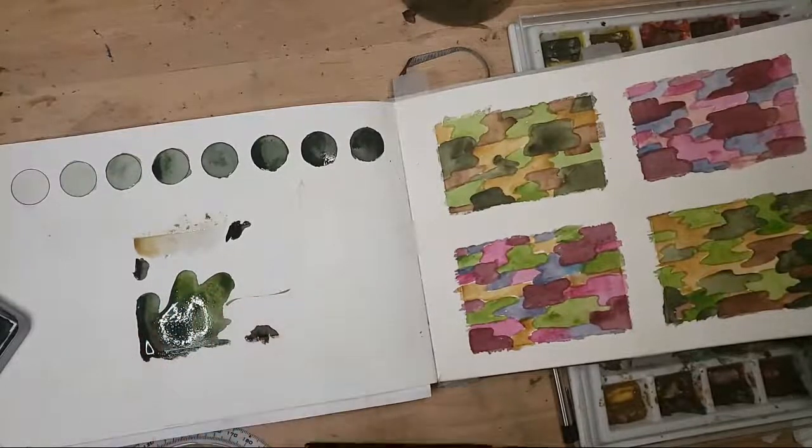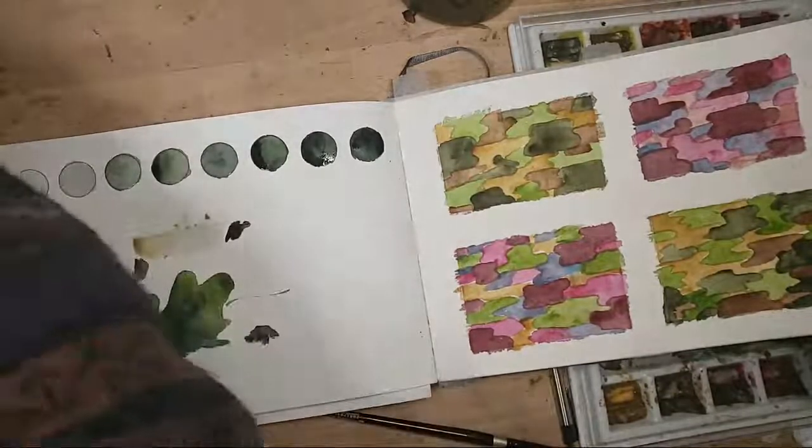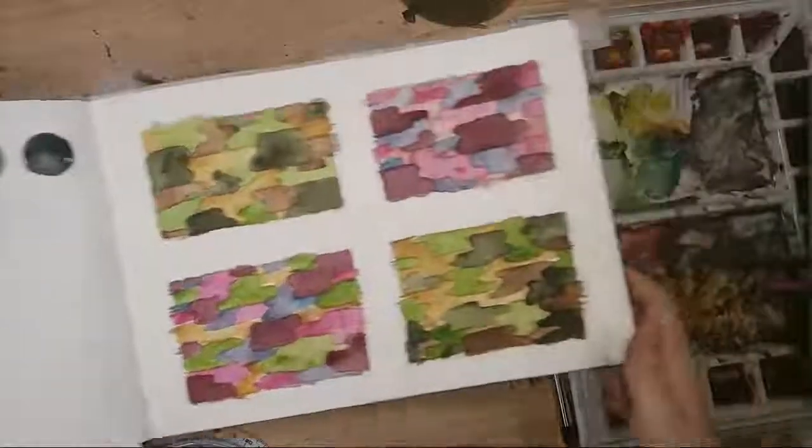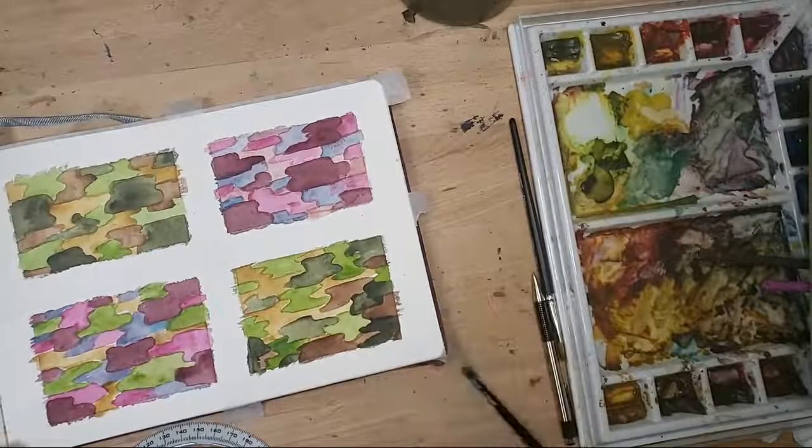So I'm just going to leave this be instead. I think I'm done with painting for the day. Sometimes I just need to recognize that I've reached my limit.